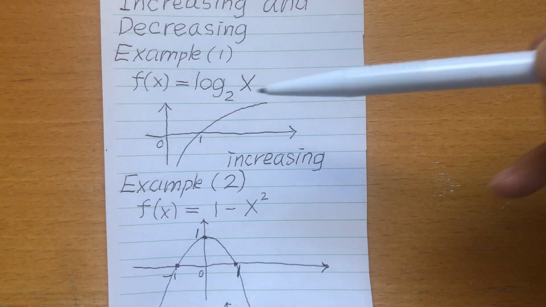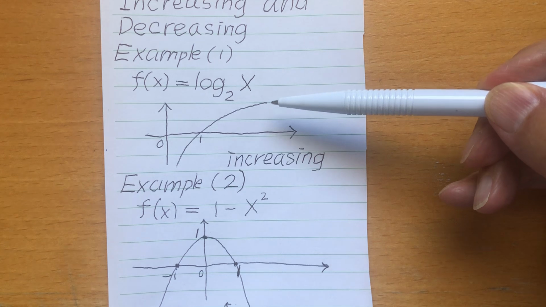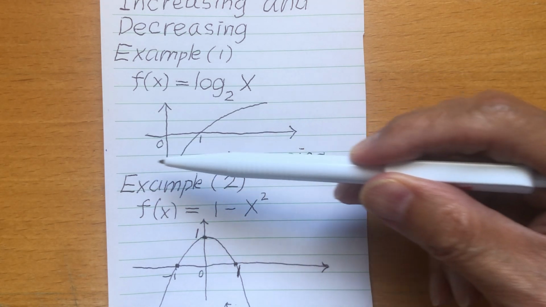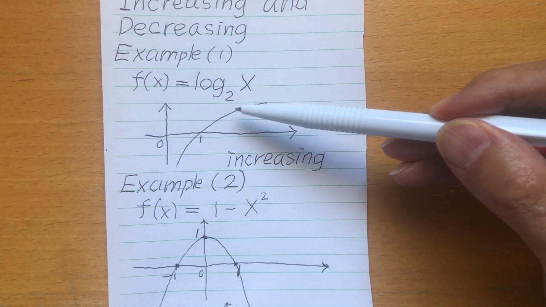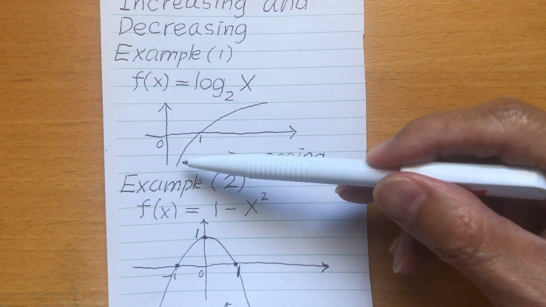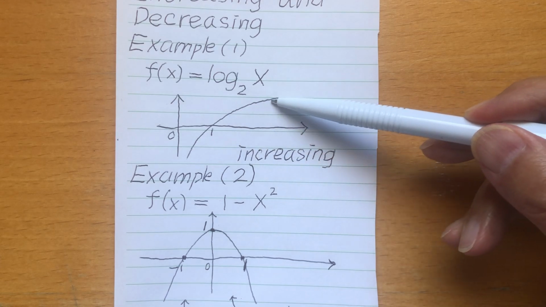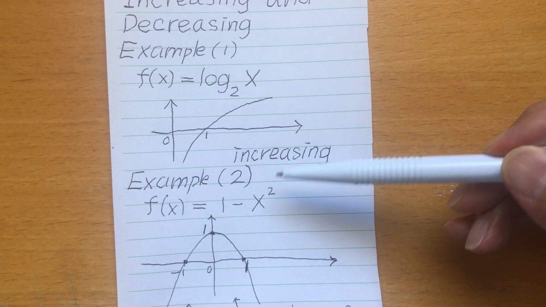So you can use a pencil to trace the graph. But you always trace from the left-hand side to the right-hand side. You never trace like this. No, you trace like this, from the left side to the right-hand side. Trace like that. So you see that it is increasing.